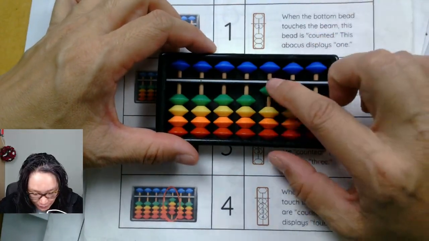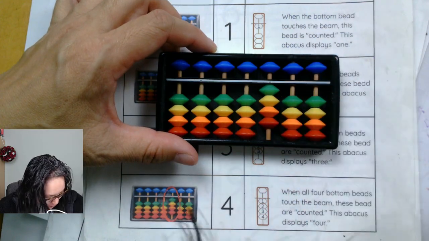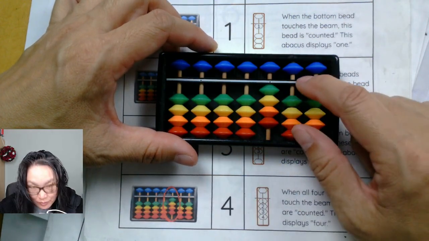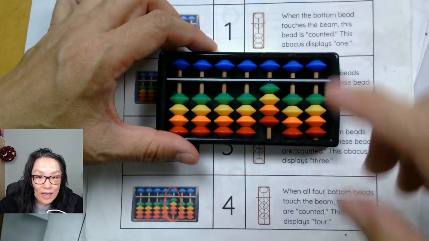So when we look at it, we have 1, 2, 3, 4. Notice all the beads that are touching the horizontal bar. Beads in contact with the horizontal bar are now being counted.